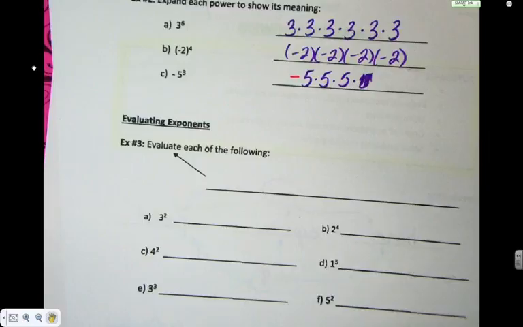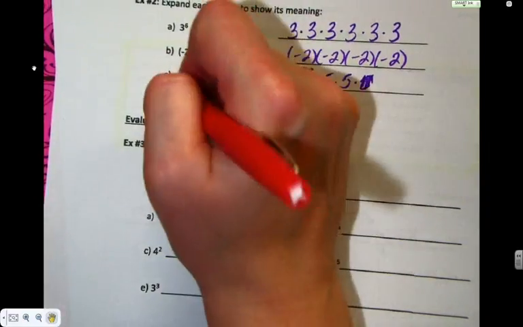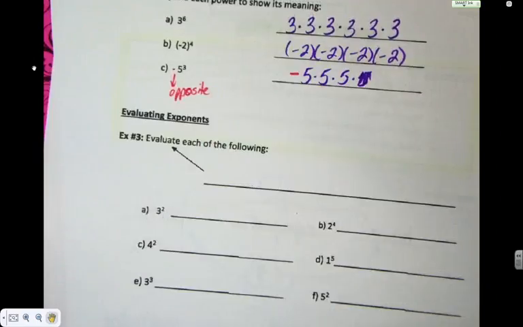Correct. Because in this, the brackets applies to the exponent. This is really meaning the opposite of 5 to the 3, if I could spell opposite. And we're going to talk more about this in a second, these negatives and when there's brackets and when there's not brackets.